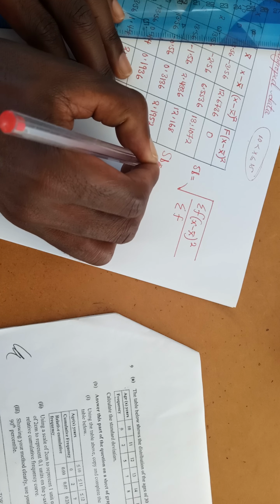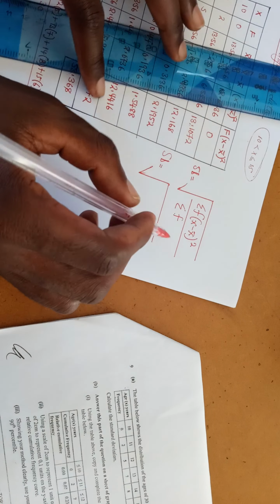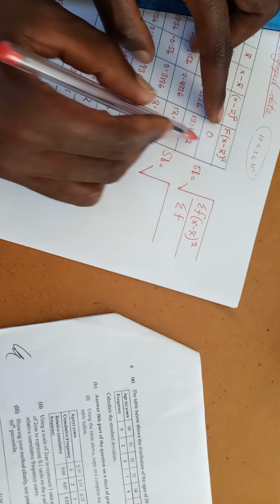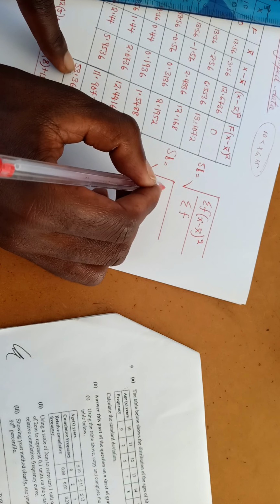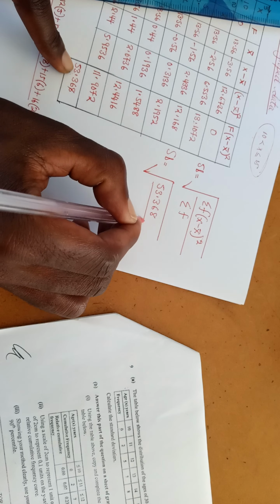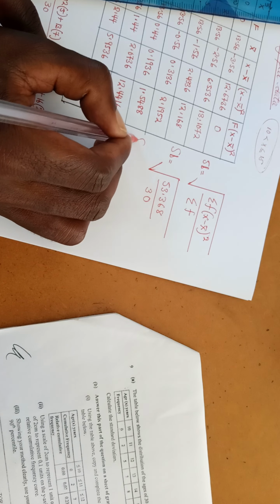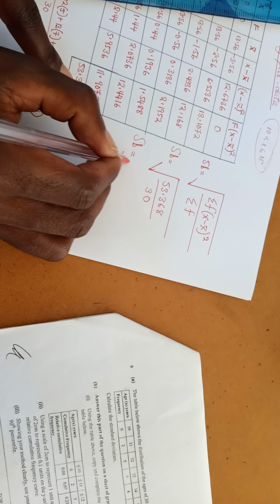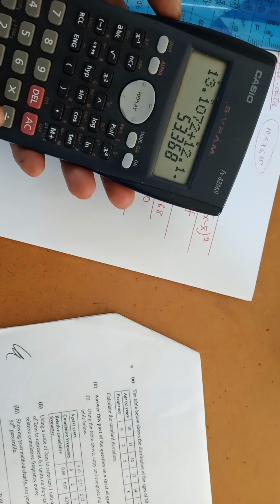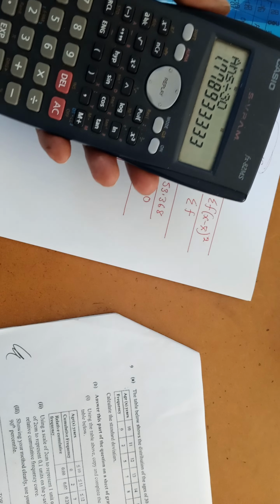So our standard deviation will be equal to the square root. What is this? This is the total of this, which is here. So we write 53.368 over, what is our frequency? Our frequency is 30. Therefore our standard deviation will be equal to, like that. If we divide this number by 30, it will give us that number.